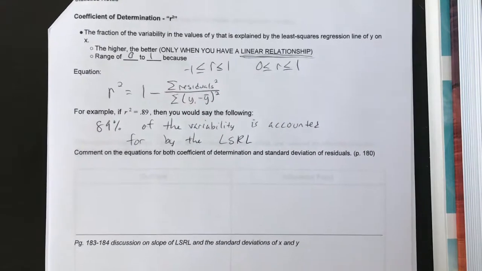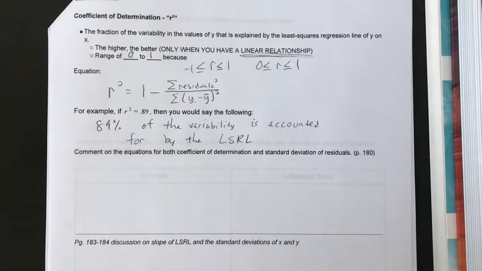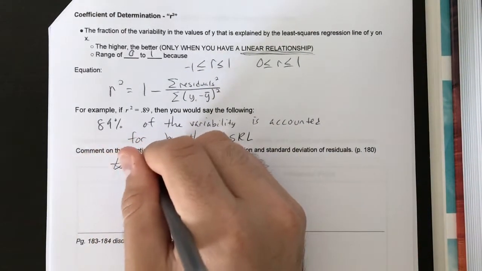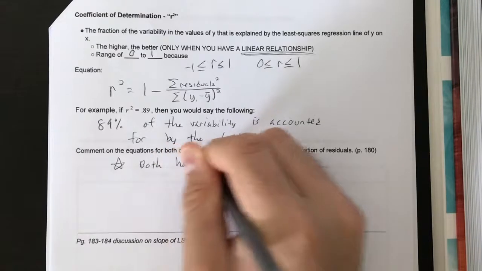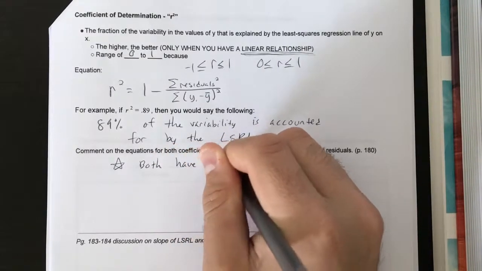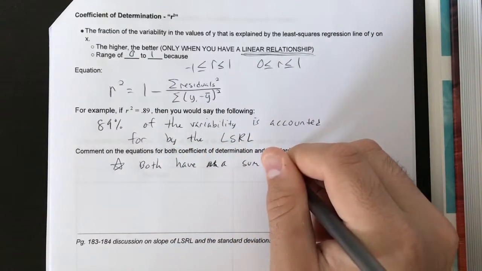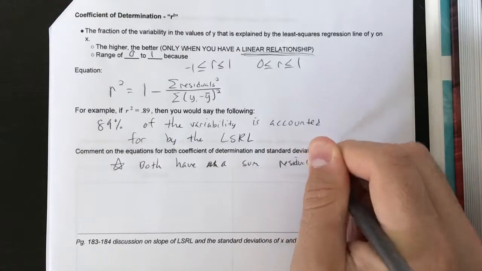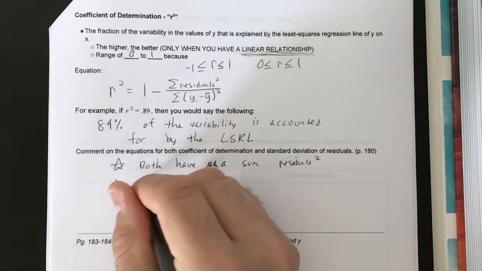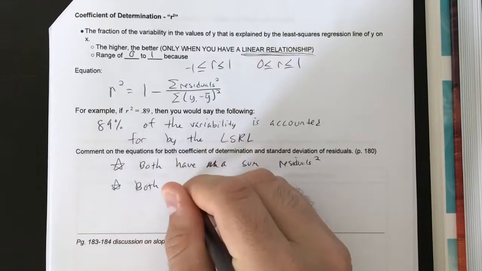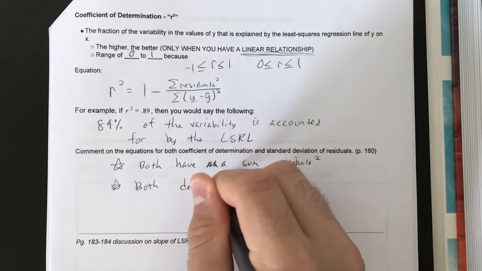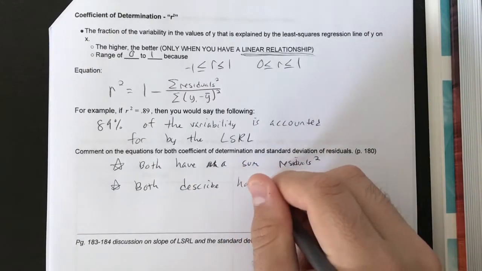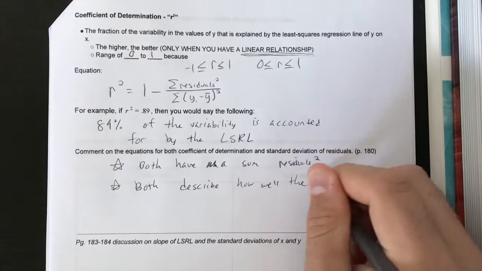So, comments on the equations for both the coefficient of determination and the standard deviation of the residuals. You'll notice that they both have a sum of the residuals squared, and they both describe how well the line fits the data.